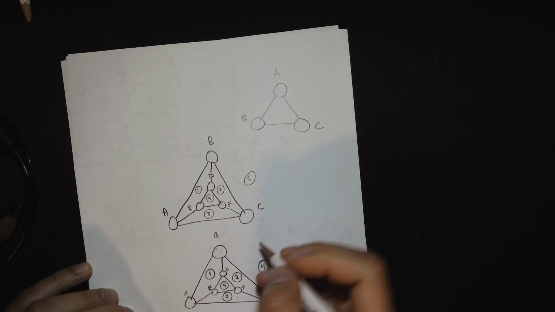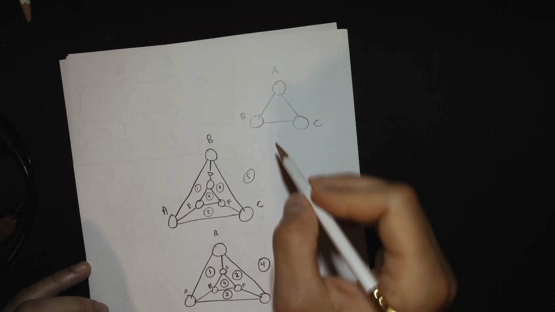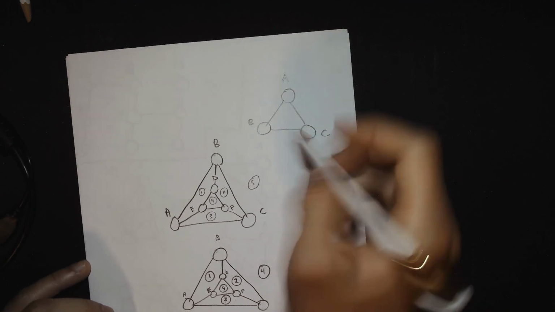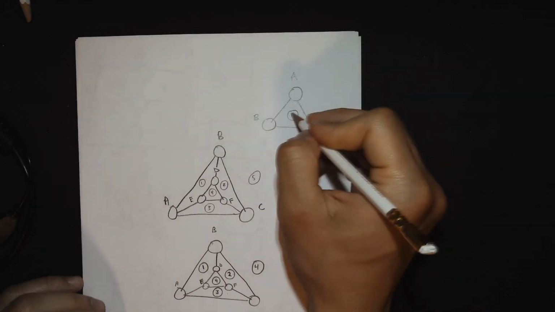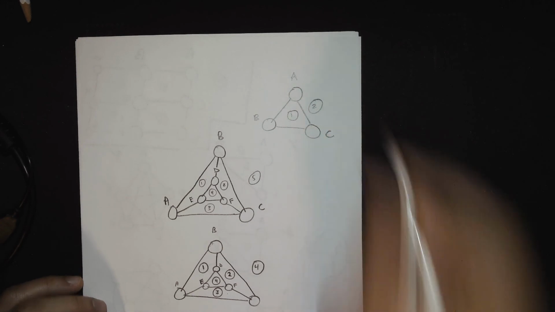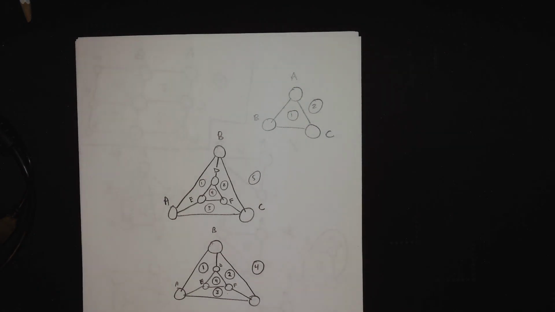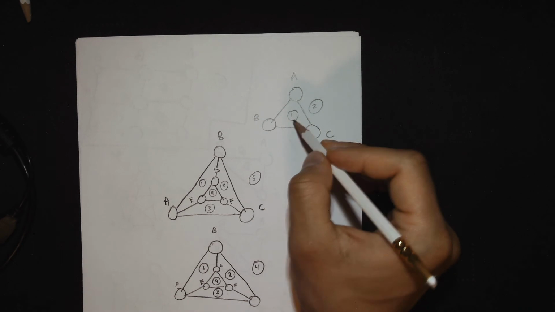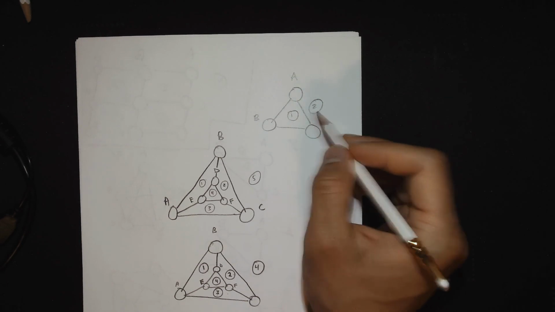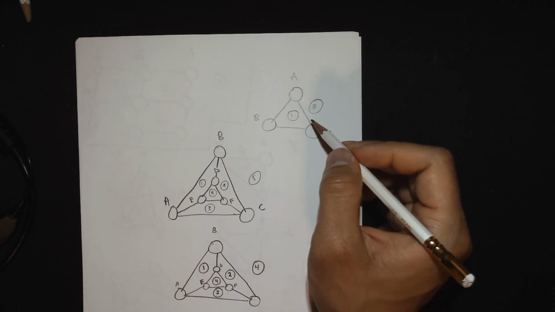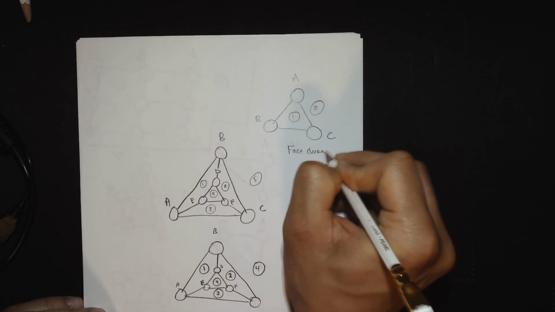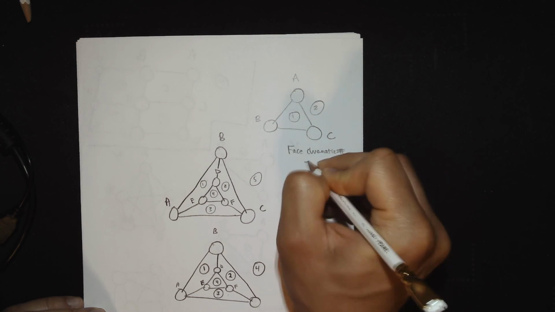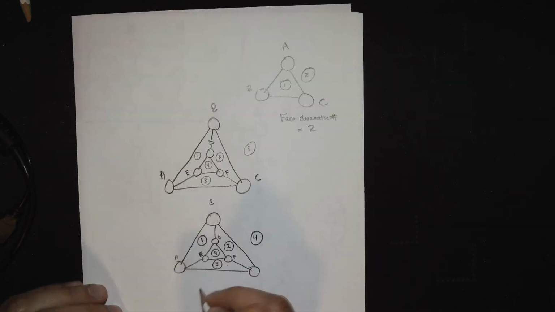Okay, this right here. So the face chromatic number of this graph is 2, right? We'd color the inside something, or give it a label, right? This face on the inside, and then we'd have to give the face on the outside a separate label. So we were able to color every face of this planar graph with only 2 colors. So that has face chromatic number of 2.